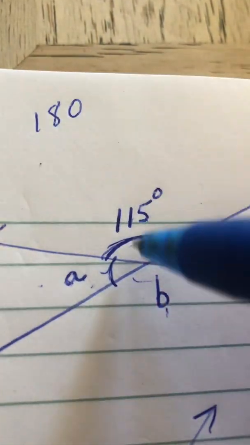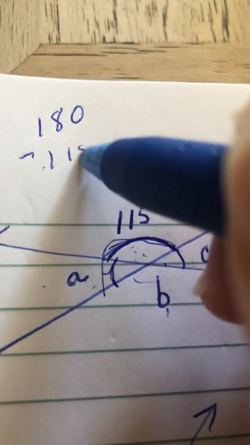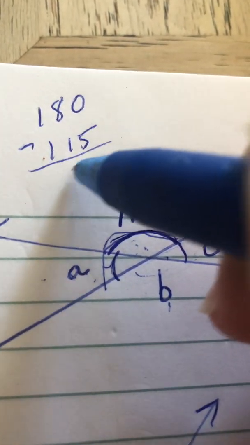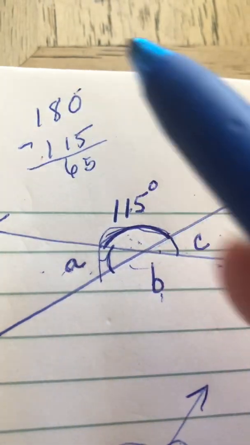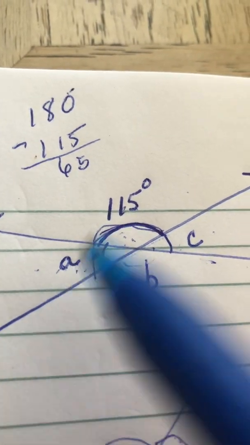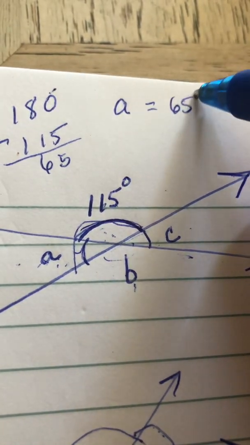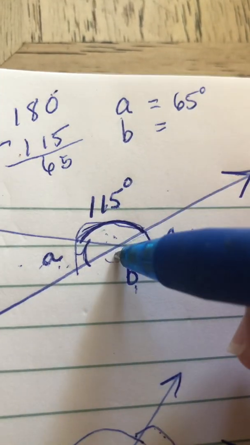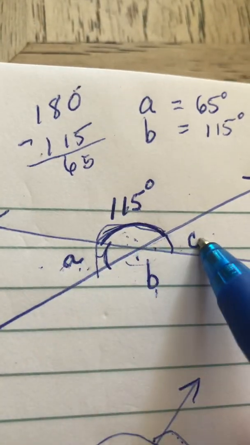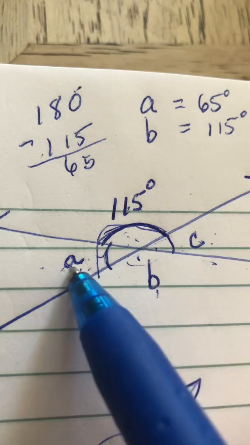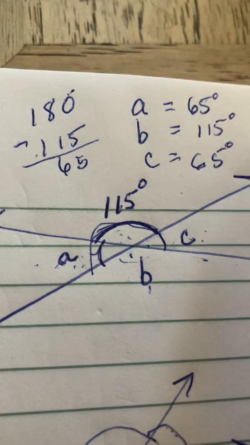So if we want to know how much A is, we just have to say, okay, we've used up 115 of those degrees here, because this whole thing has to equal 180. So we'll subtract the 115 and see how much is left over. And so because this one and this one together have to equal the 180, it's 115 plus 65. So in this case, angle A is 65 degrees. And angle B has to be the same as the one across from it, so that's 115 degrees. And angle C is vertical angle to angle A. They have to be the same. So if A is 65, then C is 65 as well.